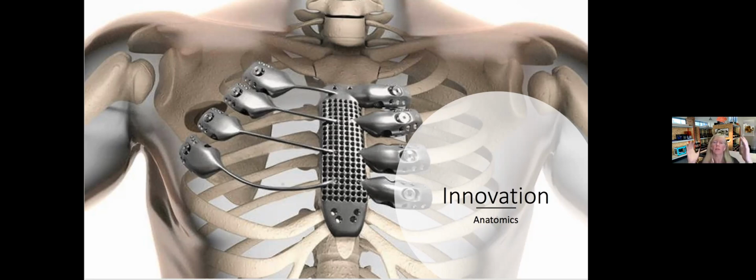Now, that means you have reduced time in theatre, reduced costs of the actual theatre. You don't have to create a whole smorgasbord of parts ready to go into the patient.